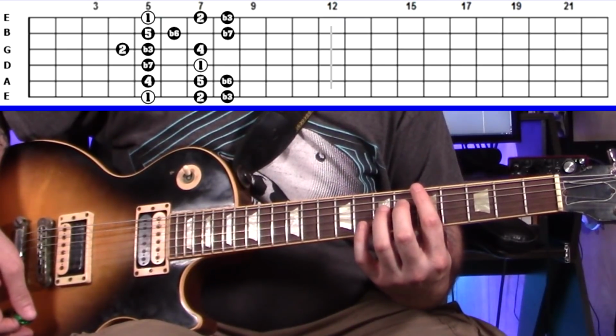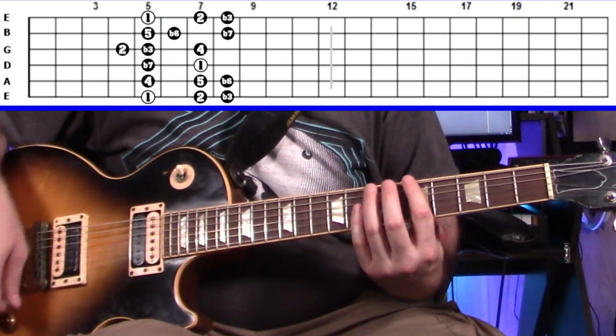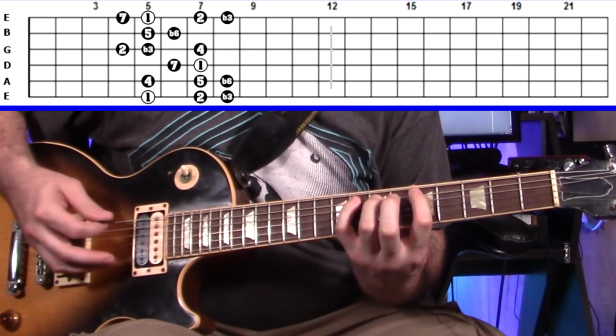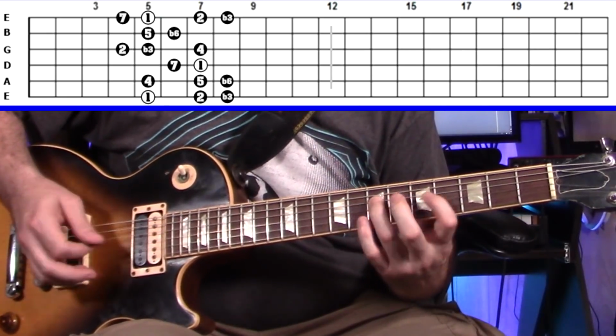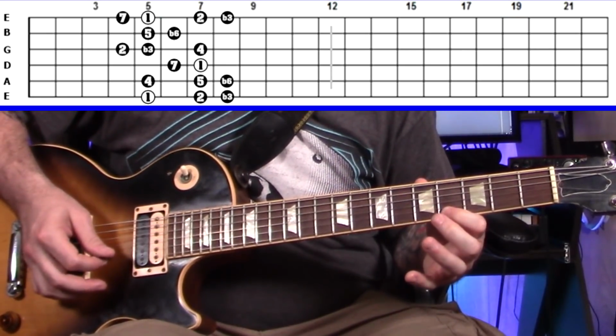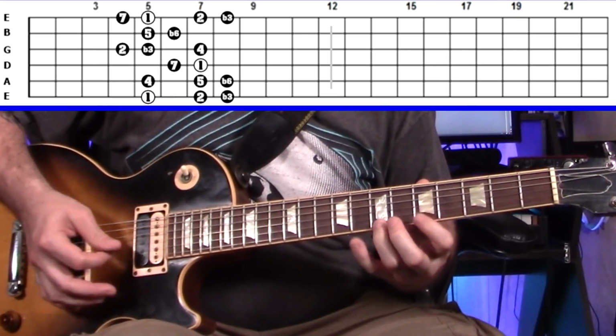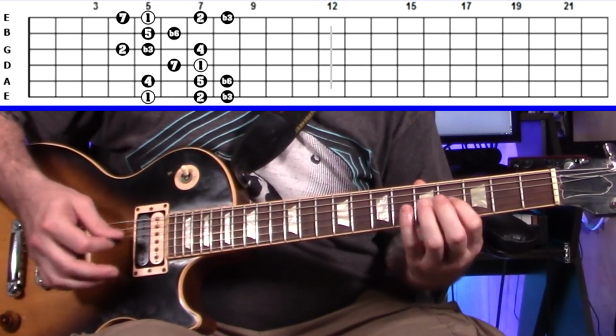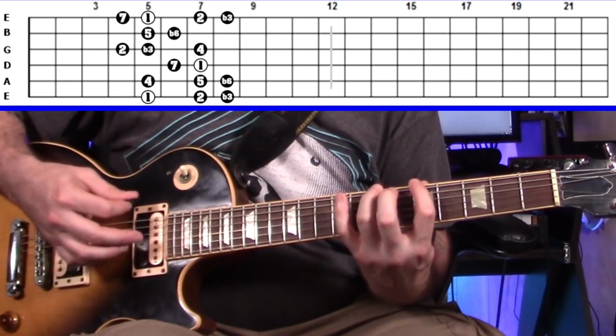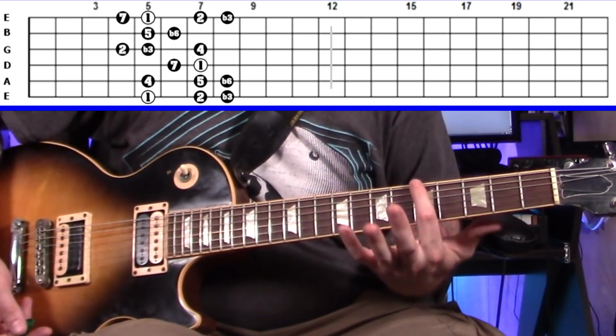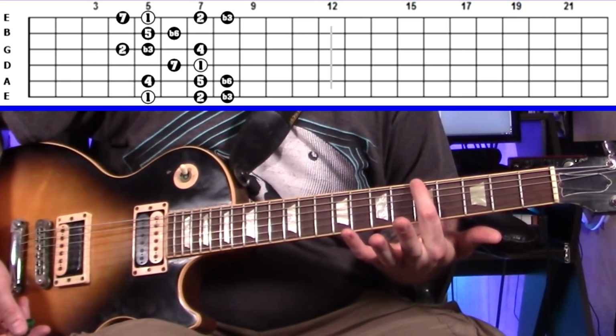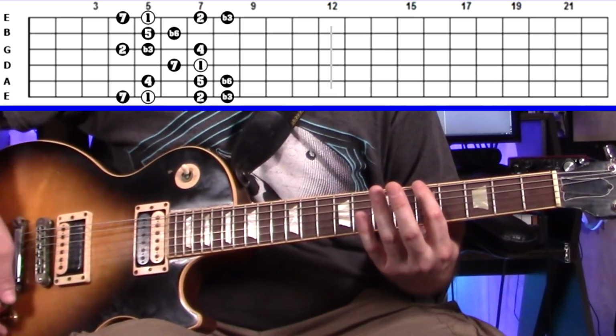Raise the 7th of your natural minor scale, you have your harmonic minor scale. Where you have your root, you have that 7 a half step below it, so you can throw in your 7 there too.